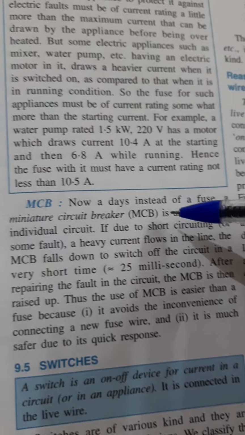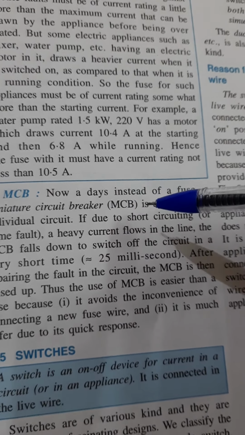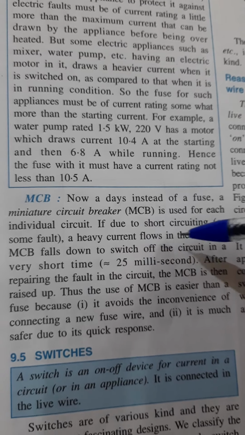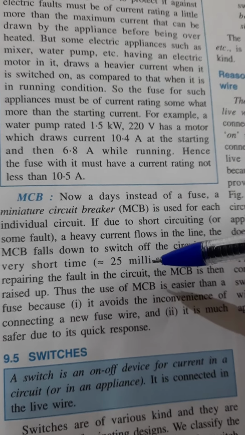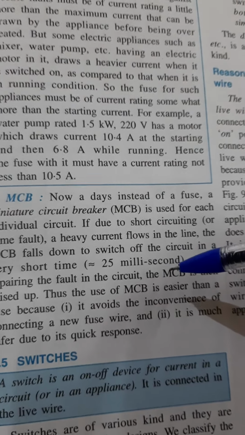Actually, when heavy current passes, what will happen? The miniature circuit breaker will switch off and your full supply will stop automatically. So the MCB falls down and switches off the circuit in a very short time, and your appliances, your house and each and everything will be safe. So this is all about the fuse.